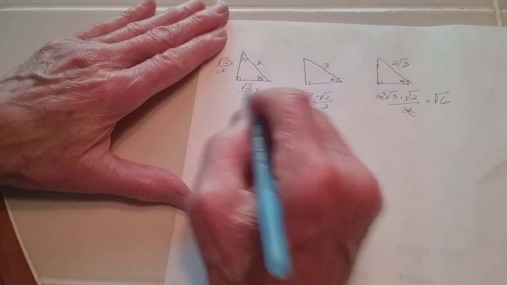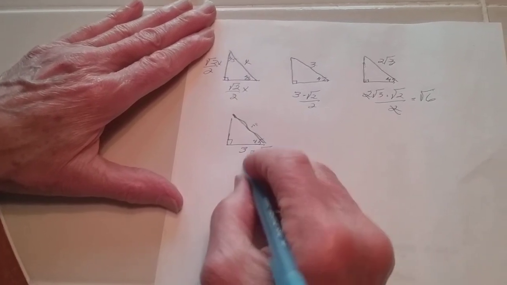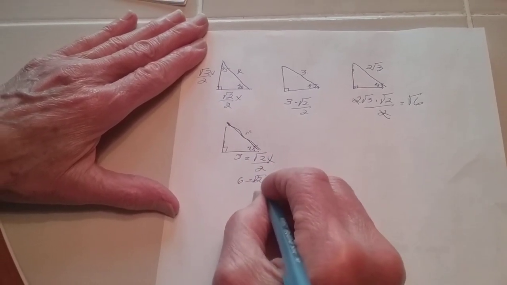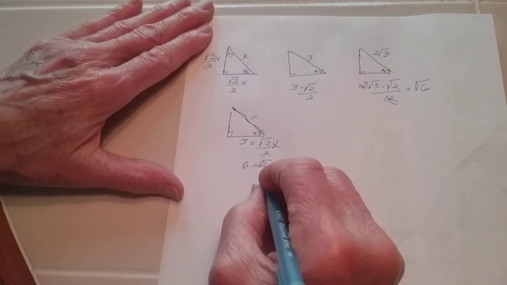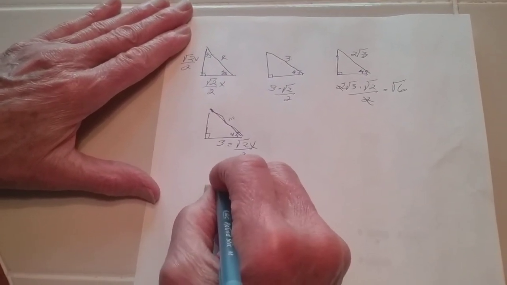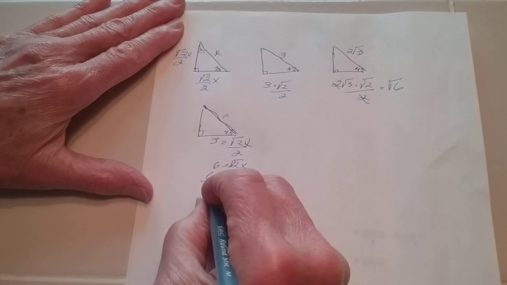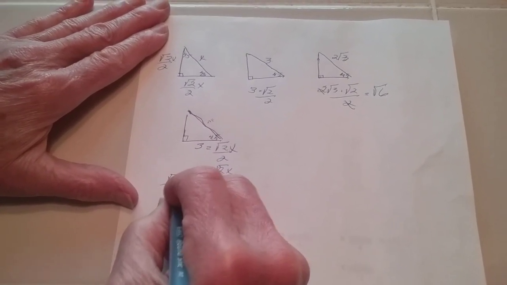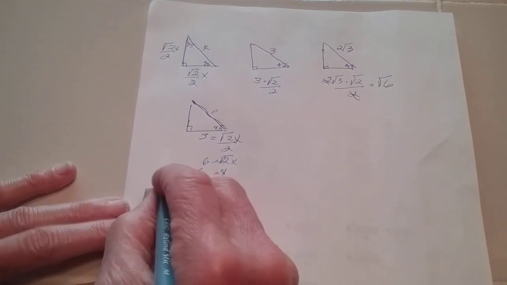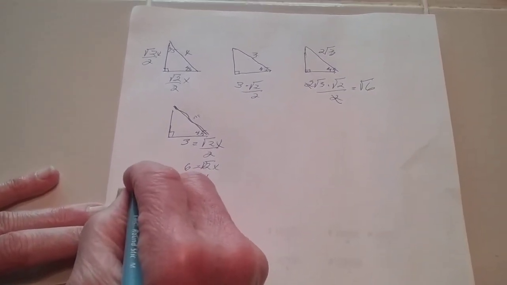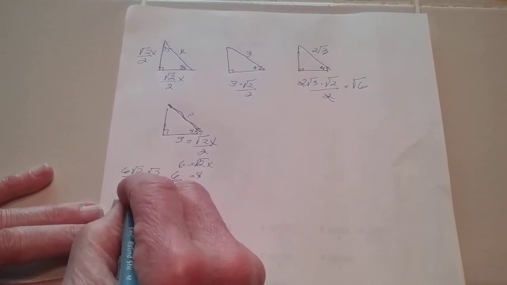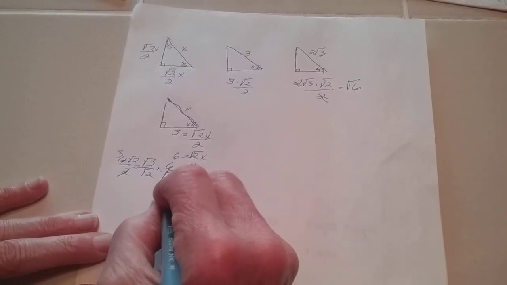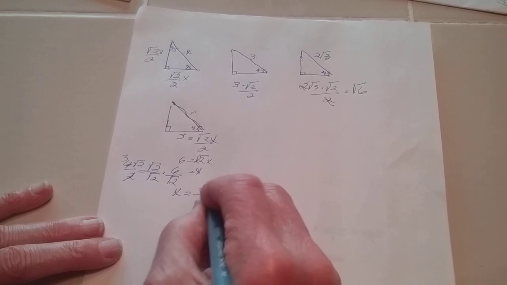Remember this up here? So cross multiply, I get 6 equals square root of 2 times x. Divide both sides, so x is going to equal 6 divided by the square root of 2. I have to multiply that by the square root of 2 over 2. That becomes 6 square root of 2 over 2. That 2 goes into the 6, makes that a 3. So my answer is x equals 3 square root of 2.